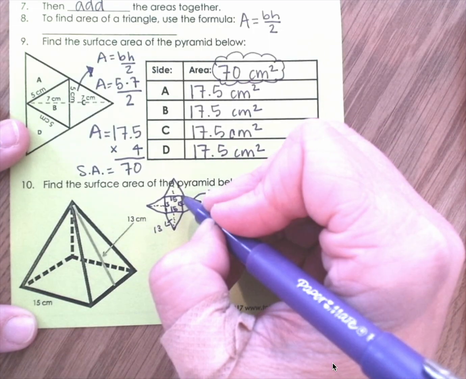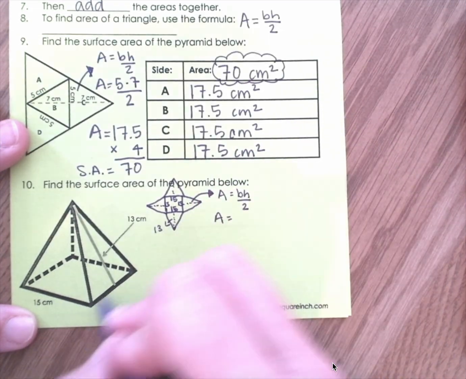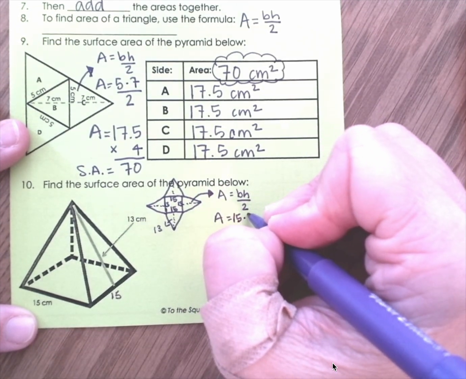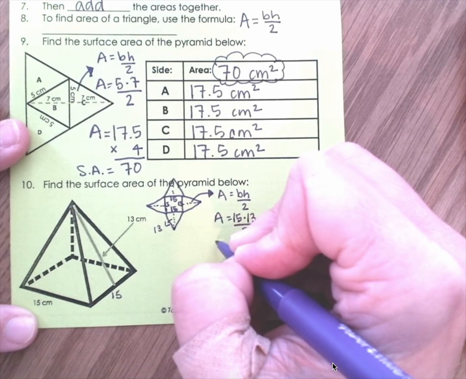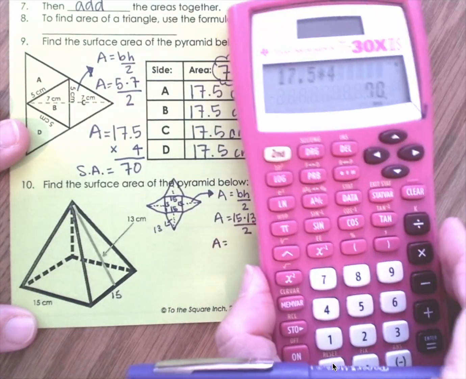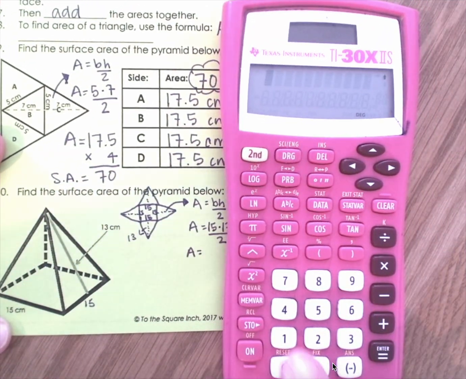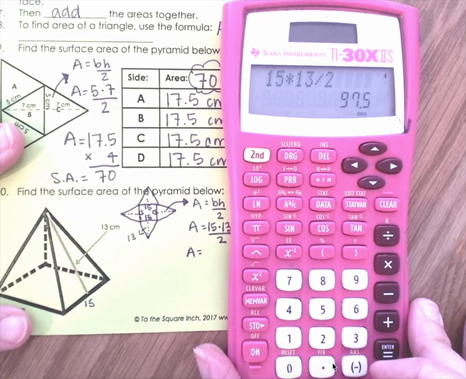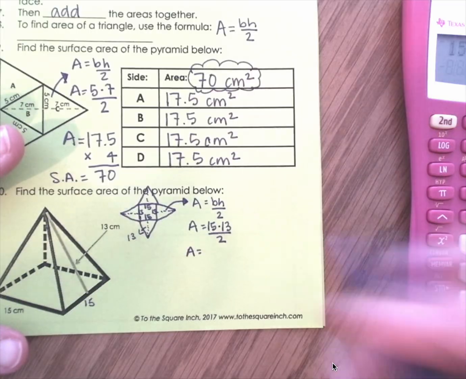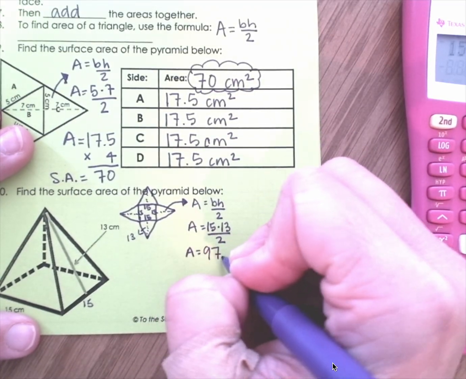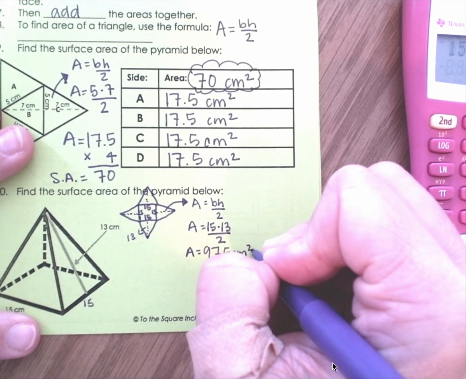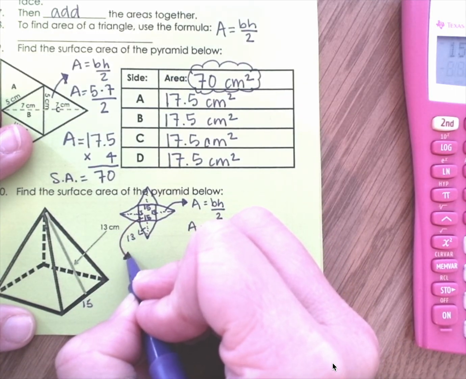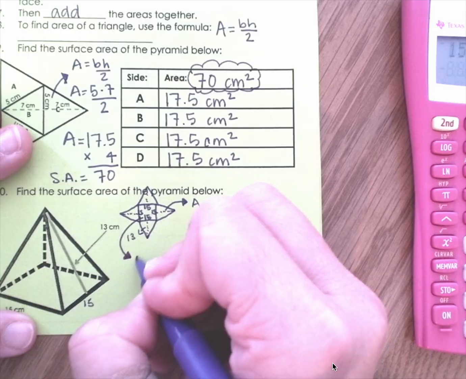My area equals, my base is 15, again, because it's a square. All of the sides are going to be 15 on there. So 15 times my height of 13, and then divide by 2. We can use that calculator. So I'm going to take 15 times 13 and divide by 2. And that gives me 97 and 5/10. And that's centimeters squared. And again, that's just for one of my triangular faces. Remember, we have 4 of those, so we're gonna have to keep that in mind when we're finding the total surface area at the end.